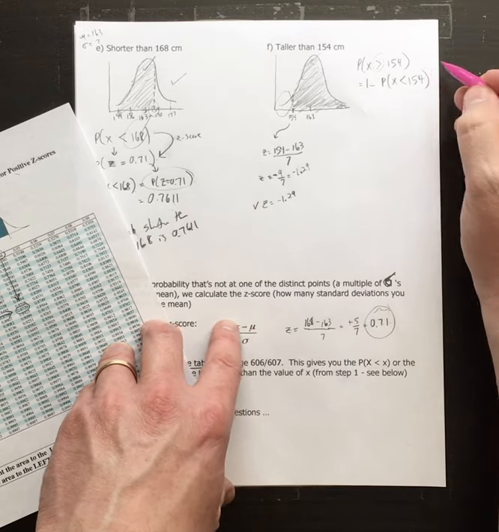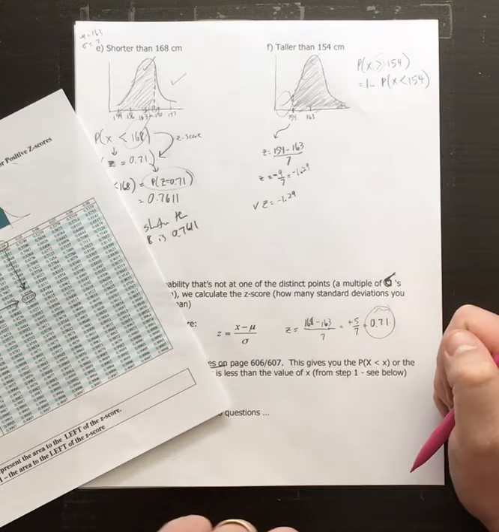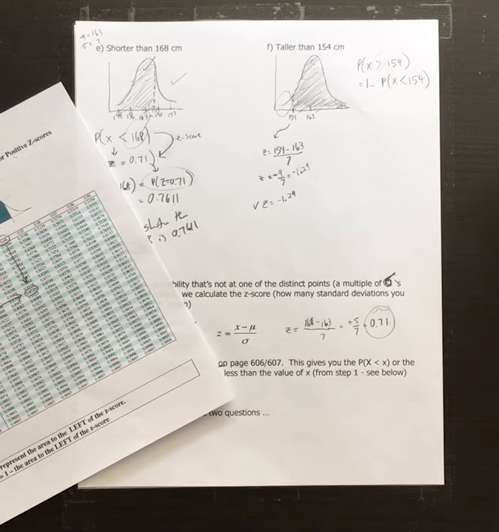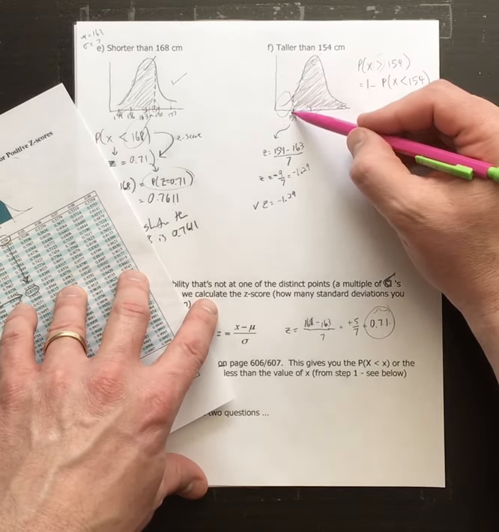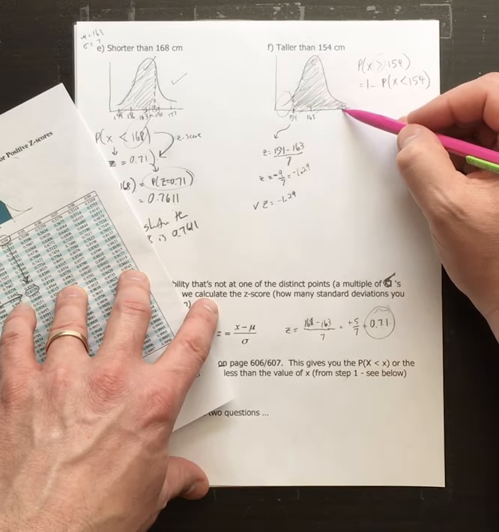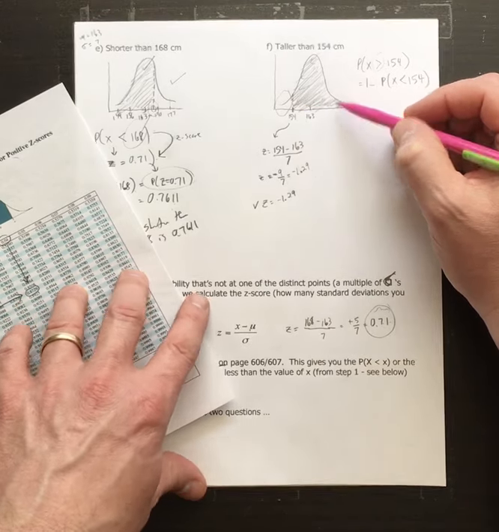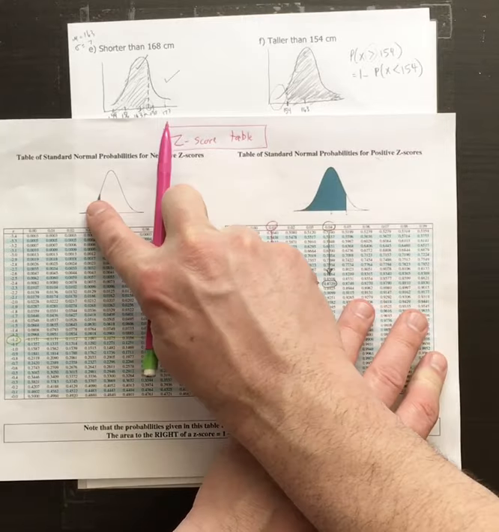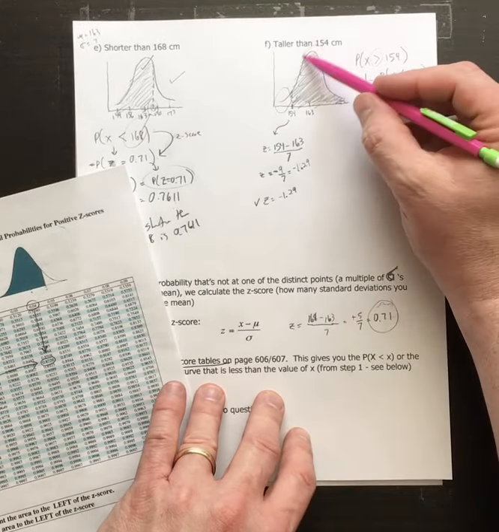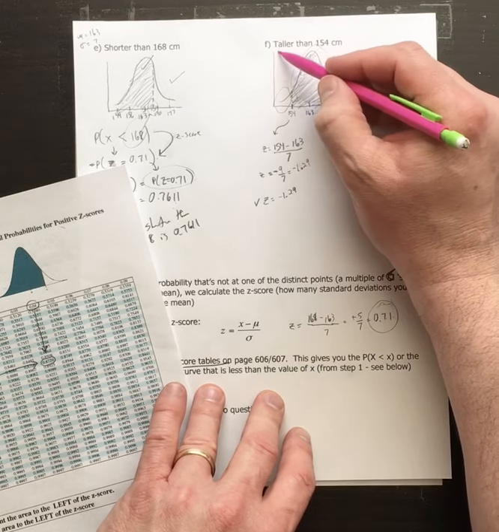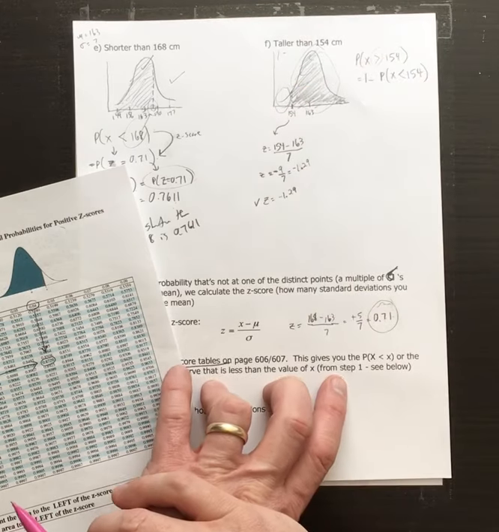So what I do is I take my greater than and I turn it into something involving a less than. Do you understand how that works? Again, my barrier is at 154. I want to know greater than. I can't do a greater than with this table. Look at the table. There's less thans and less thans. So I can't do a greater than. But I do know that greater thans are the same thing as 1 minus the less than.